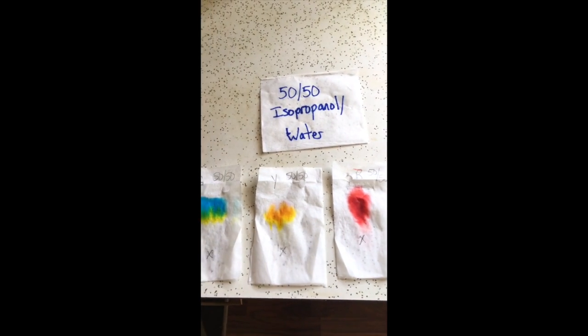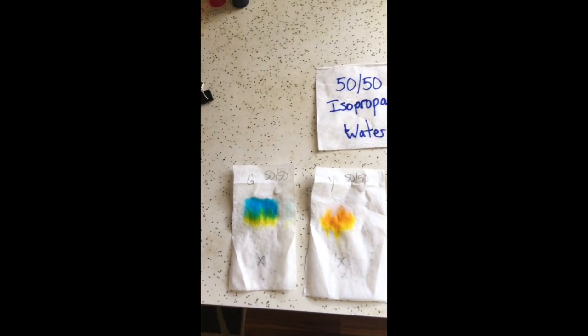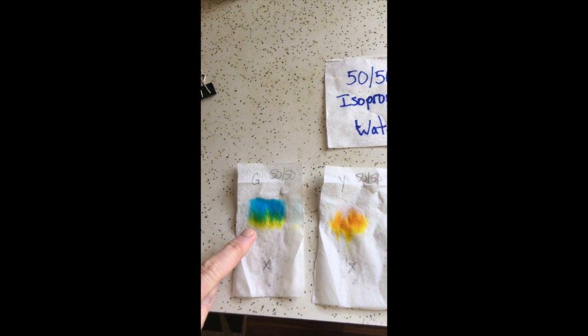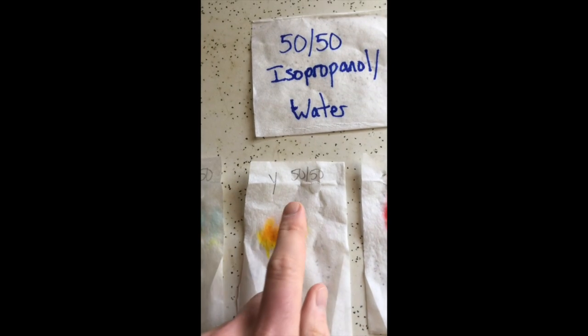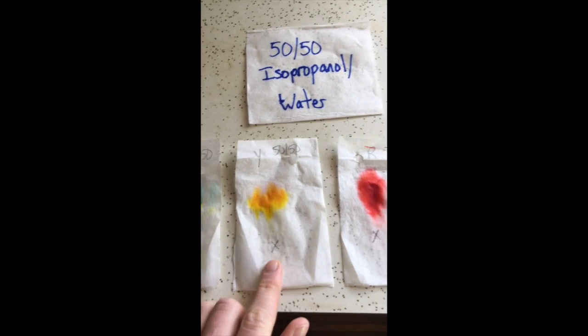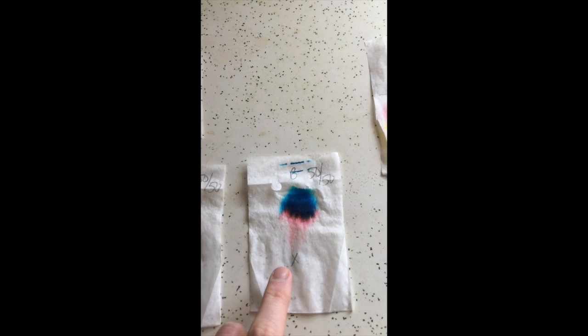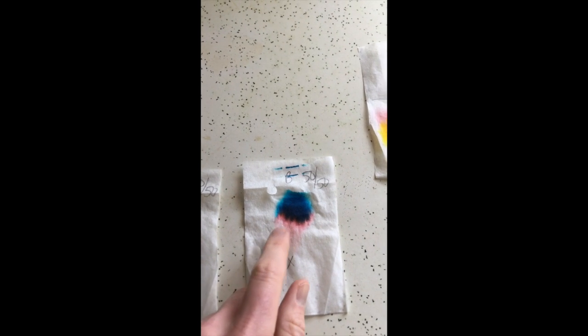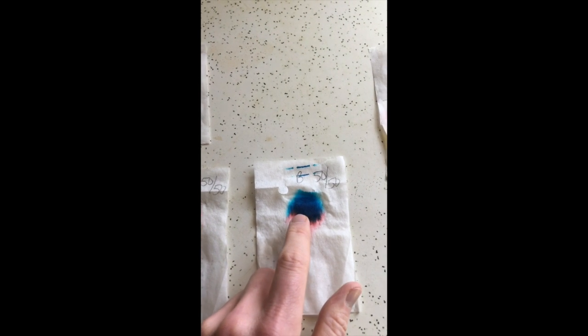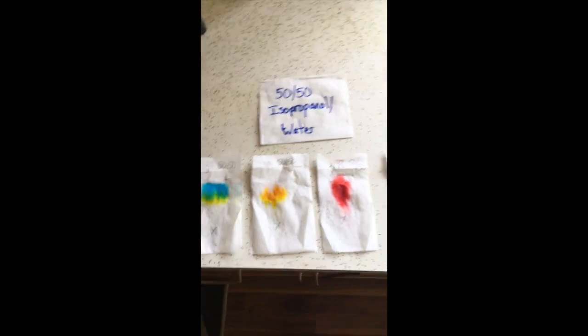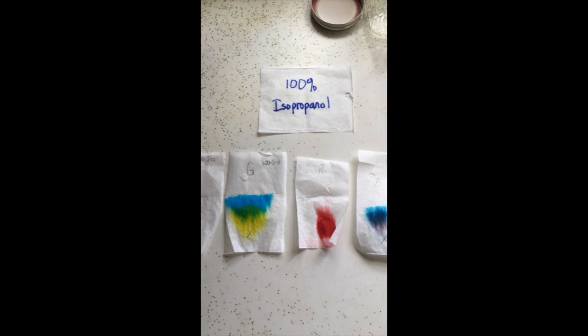And then the 50-50 mix of isopropanol and water. The green, again, had some separation, not as good as the 100% isopropanol. Yellow, there's a little bit of pink up here for separation, but not so hot. Red is still just red. And then blue did some separation here. You can see there's this red pigment, and then I'm not sure if this is purple in the middle or what this is. And then it has kind of a blue arc up top. So it's basically our results, and more information to come.